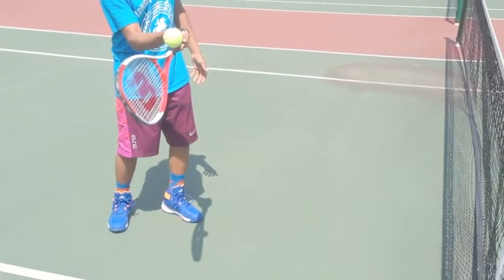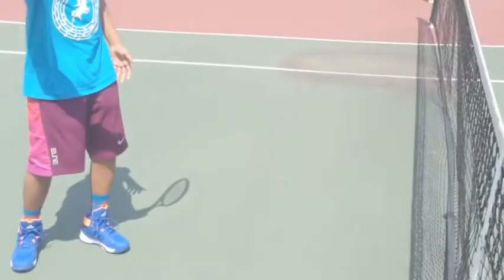When you contact the ball, you brush it to the opposite side like a windshield wiper. The ending position of the racket should be parallel to the net on your opposite side.